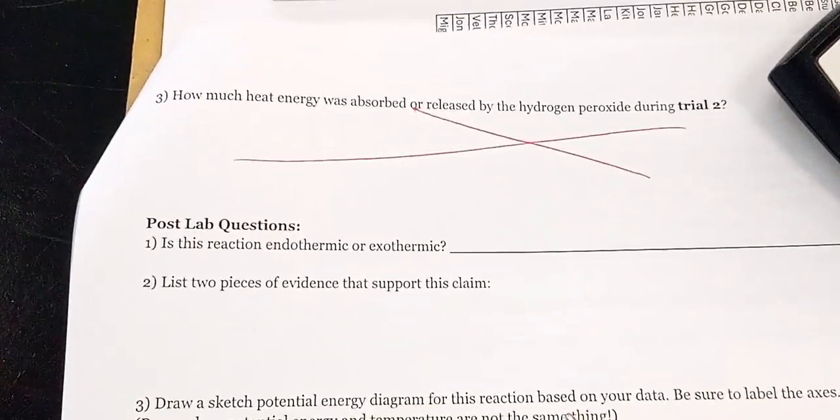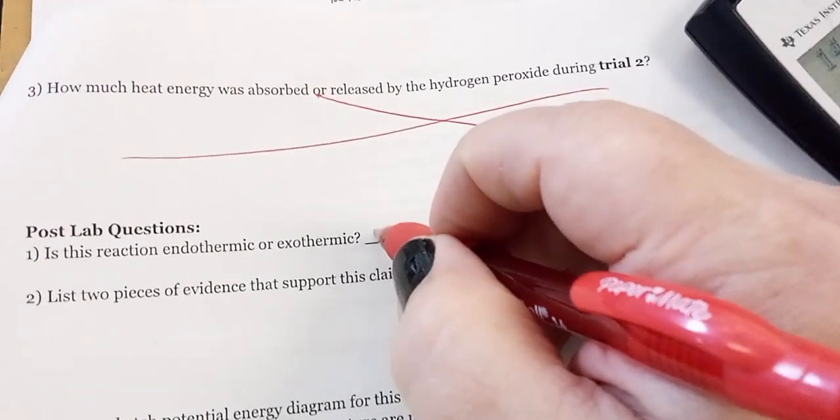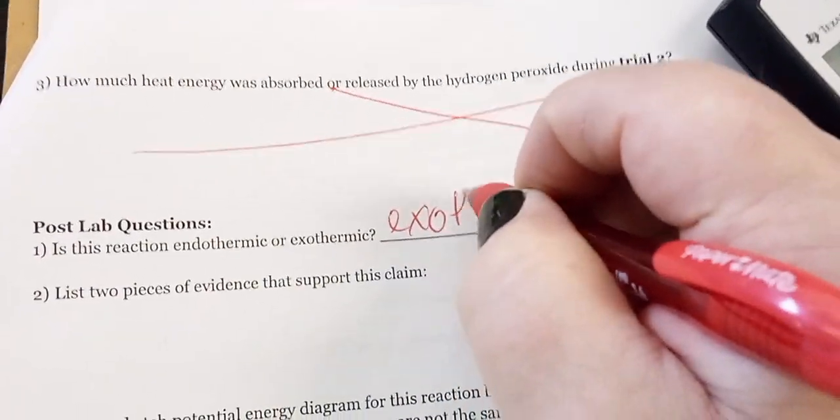And now we're going to answer the final questions. We're not going to do this one, number 3. Is this reaction endothermic or exothermic? So this is an exothermic reaction.